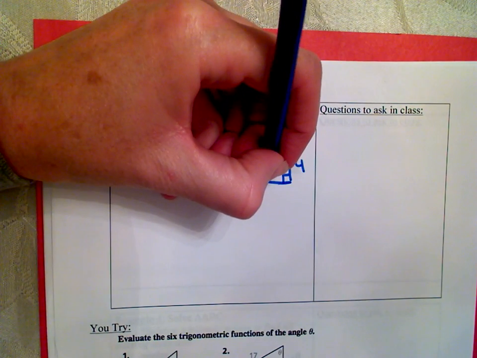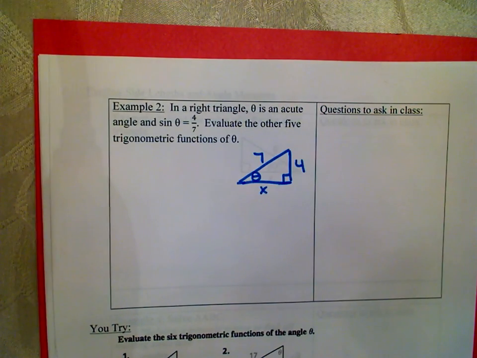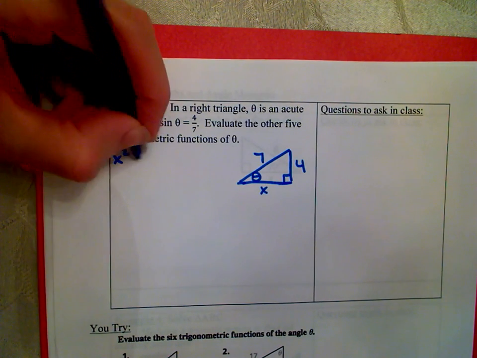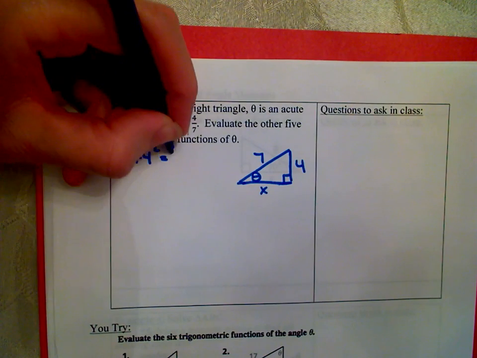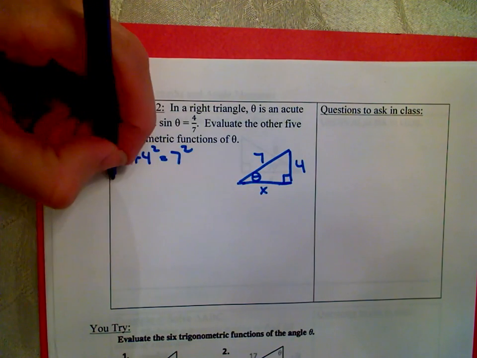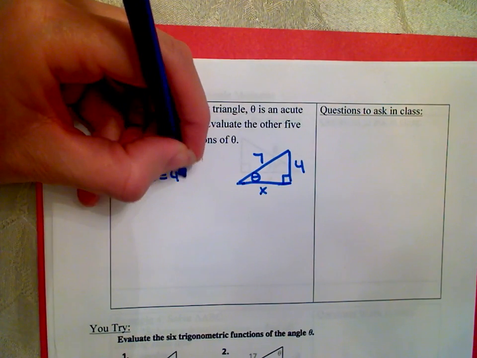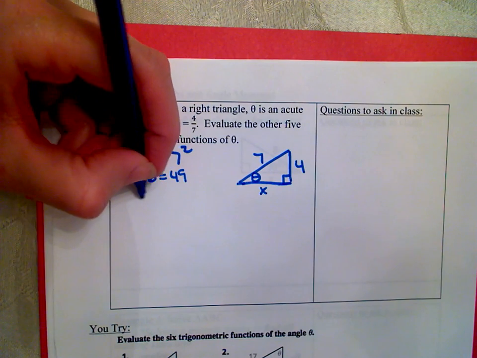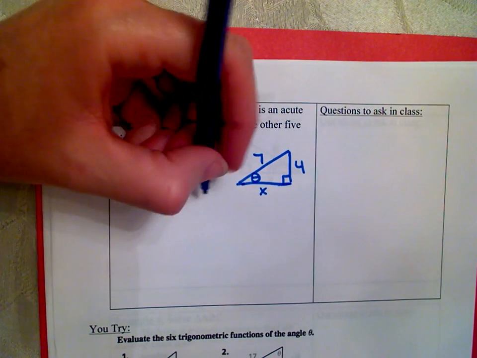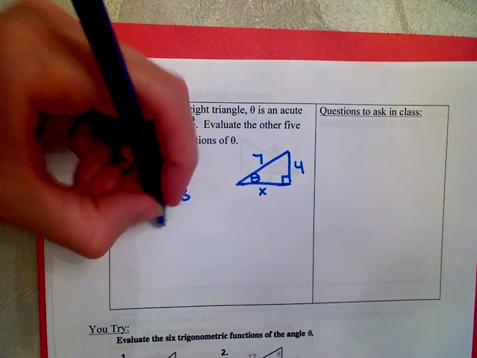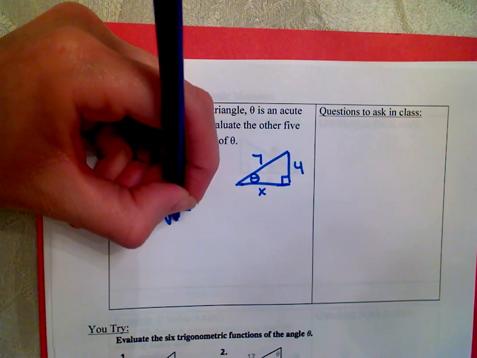And so what I don't know is this side right here. And you can label it X, you can label it A, it doesn't matter. But let's use the Pythagorean theorem to solve for that missing side first. So what I do know is that x squared plus 4 squared will equal my hypotenuse squared. So x squared plus 16 equals 49. I would need to subtract 16, and that will get me x squared equals 33. And then when I square root both sides, I will get x equals the square root of 33.